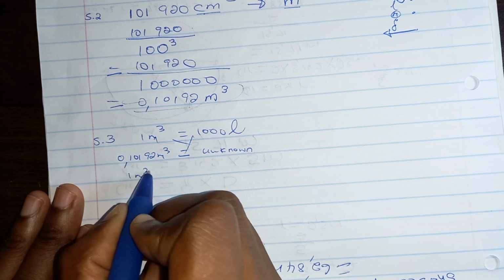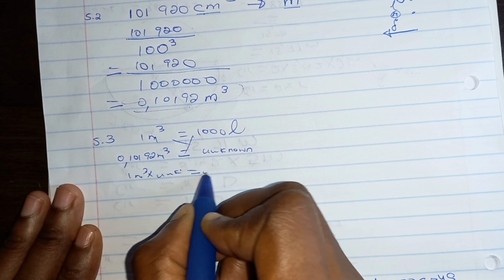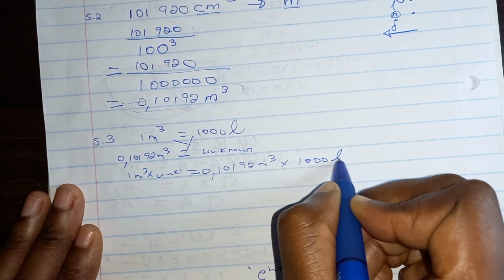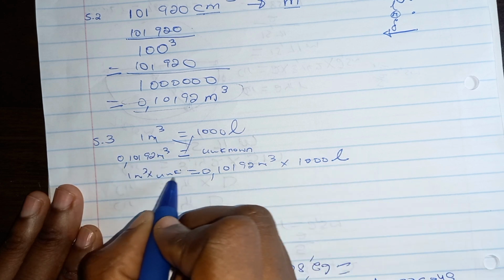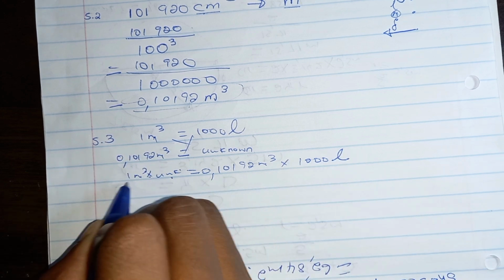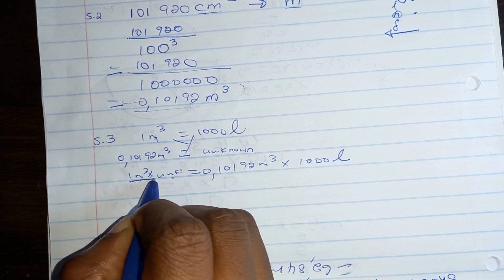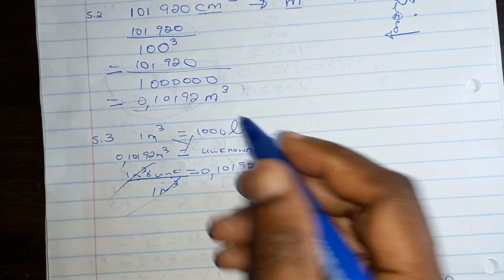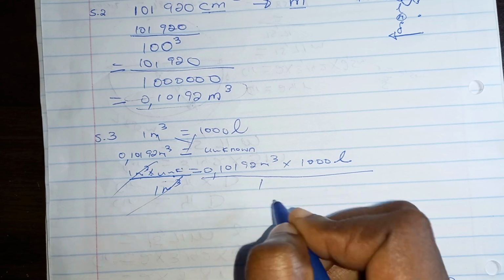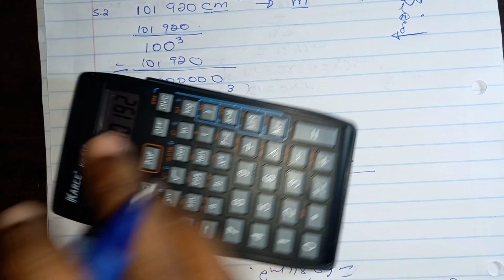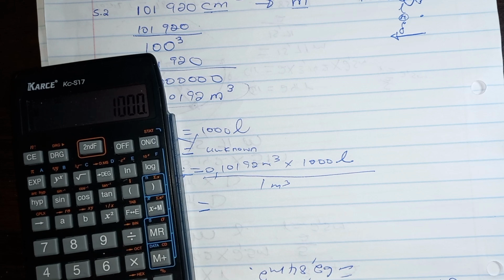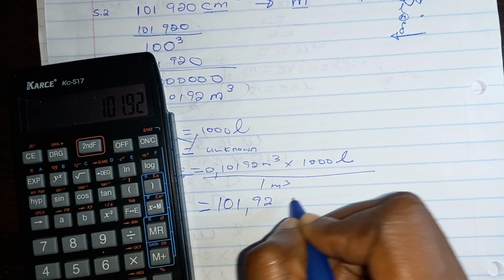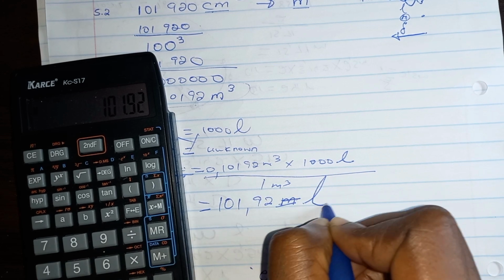Therefore, it's 1 cubic meter multiplied by unknown is equal to 0,10192 cubic meters multiplied by 1,000 liters, right? And then you say, my unknown is this side. It's being multiplied by 1 cubic meter. Therefore, I'm going to do the opposite of multiply and divide by 1 cubic meter. What I do this side, I do on the other side, divide by 1 cubic meter, and then I can get my answer. So multiplied by 1,000 divided by 1 will be 101.92 liters of water.